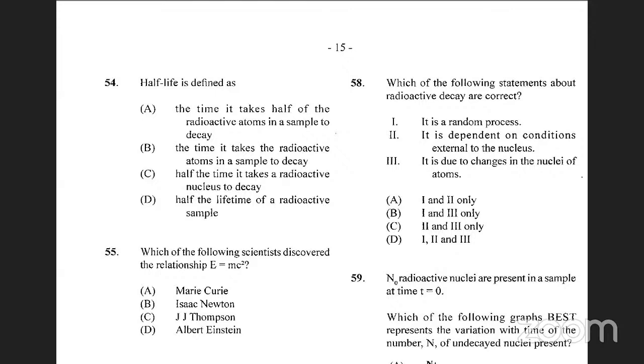Right, first one. Jaden, which one there is half-life? The first one that we done. Give me quick. Which one there sounds like the best answer? A, B, C, or D? C? Half the time it takes for the radioactive nucleus to decay. All right, let me see. Half the lifetime now. D out for sure.